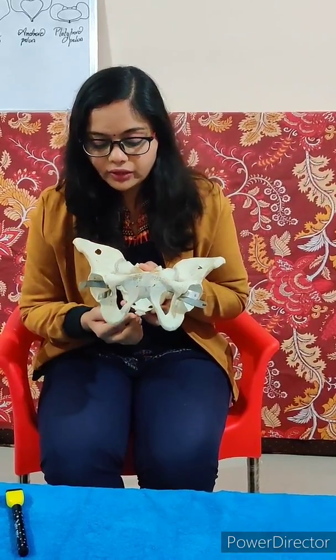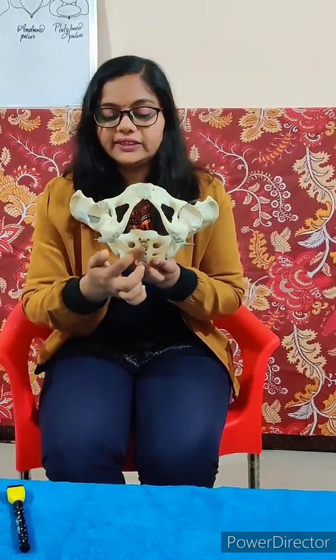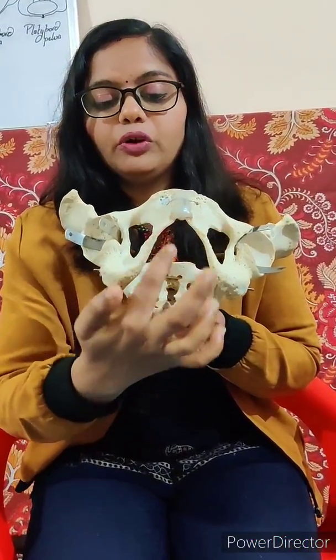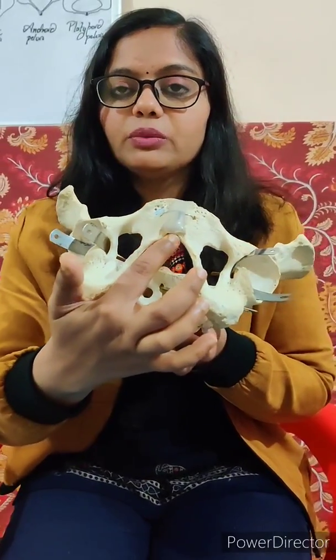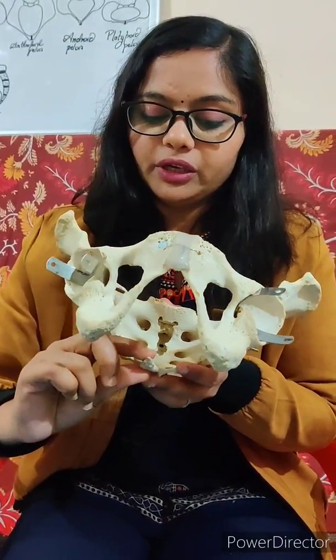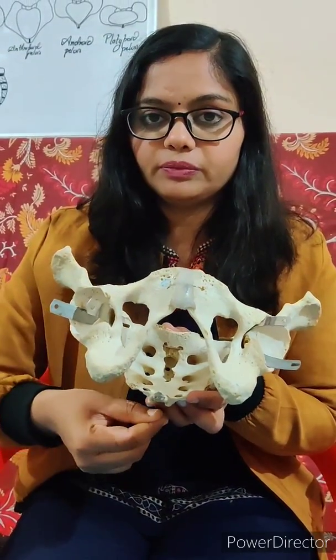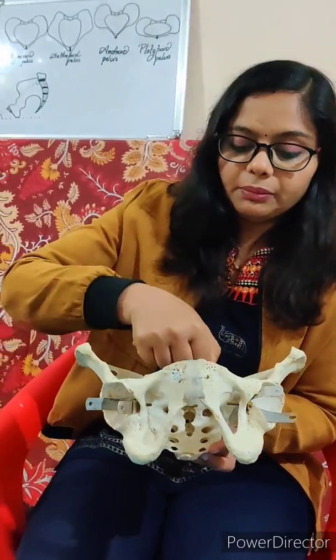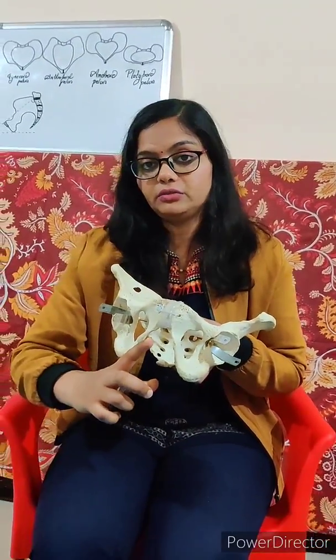Okay, so when the coccyx is inwards like this, the anterior posterior diameter is around 10.5 centimeter. Okay, which extends from the lower border of the pubic symphysis to the tip of the coccyx. It is 10.5 centimeter. When the coccyx goes backwards, when the baby descends, the coccyx goes backwards, then the diameter becomes 13 centimeters. Okay, and the transverse diameter is bituberous diameter, which is around 11 centimeters.